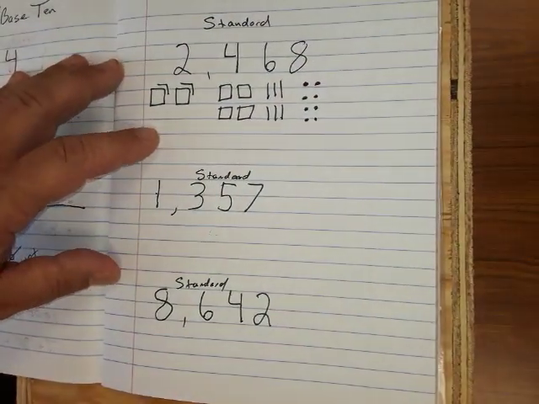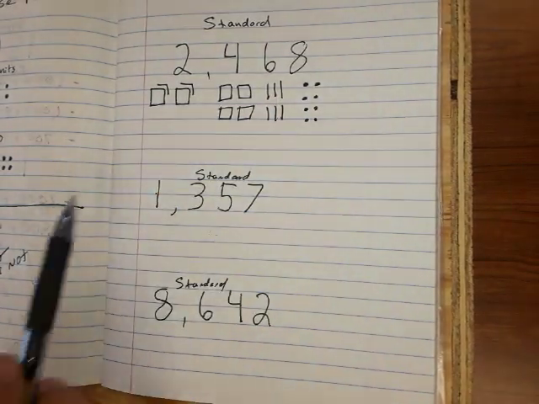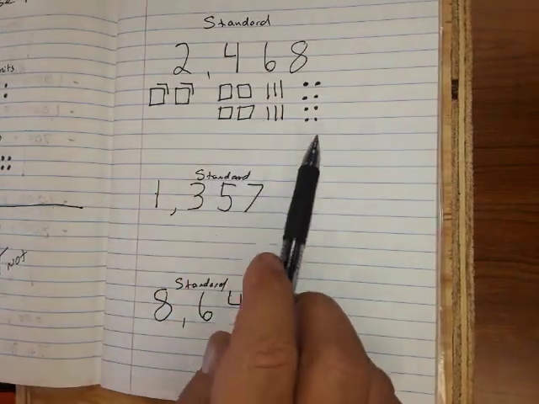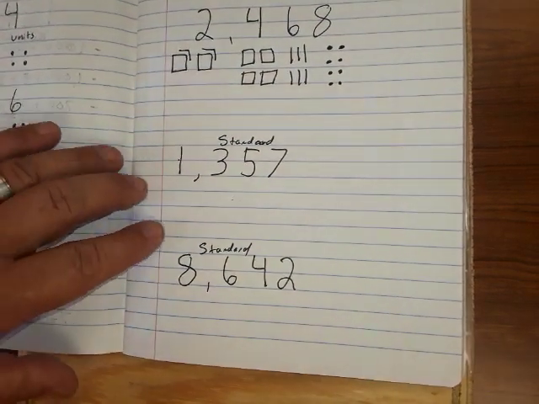So I have 4 rows of 2. So that's a pictorial model for 2,468.